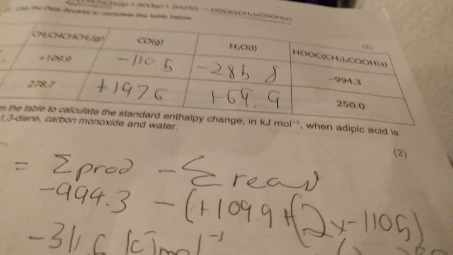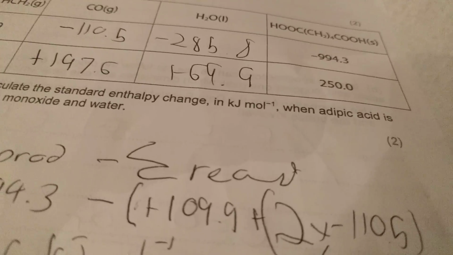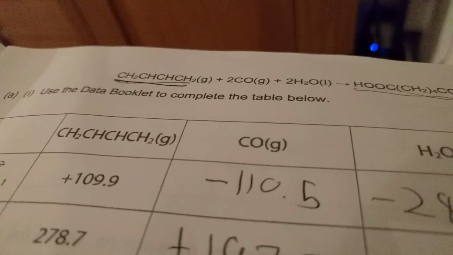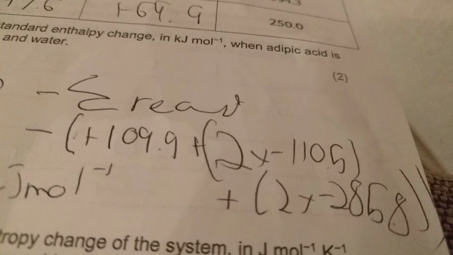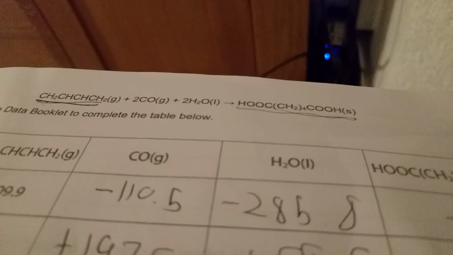So that gives me a final sum of minus 994.3 minus plus 109.9 for the enthalpy of formation of the alkene, plus 2 times minus 110.5 for the enthalpy of formation of carbon monoxide. Remember, there's 2 moles of carbon monoxide, plus 2 times minus 285.8 for the enthalpy of formation of the water. Remember, there's 2 moles of water being used. And that overall, when I do that sum, gives me an answer of minus 311.6.